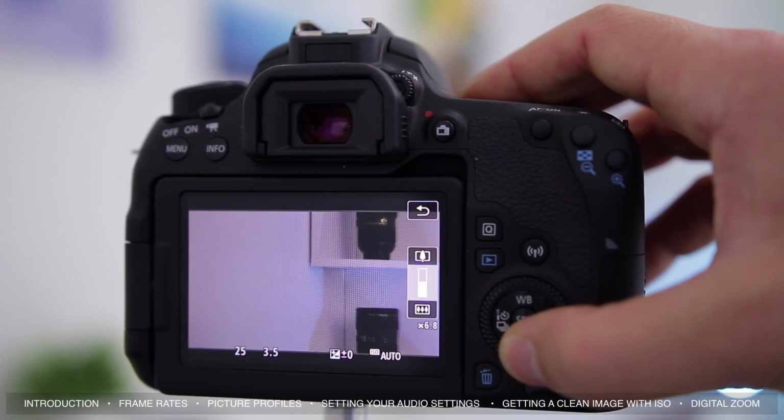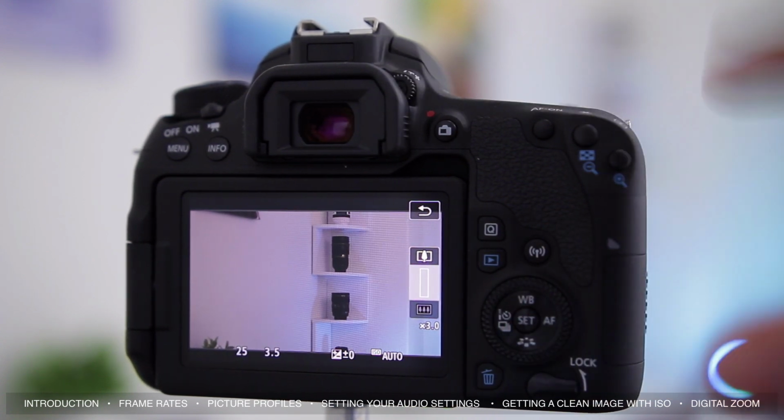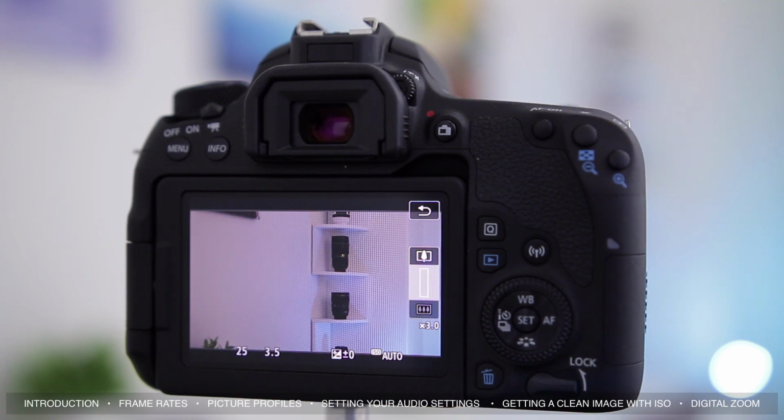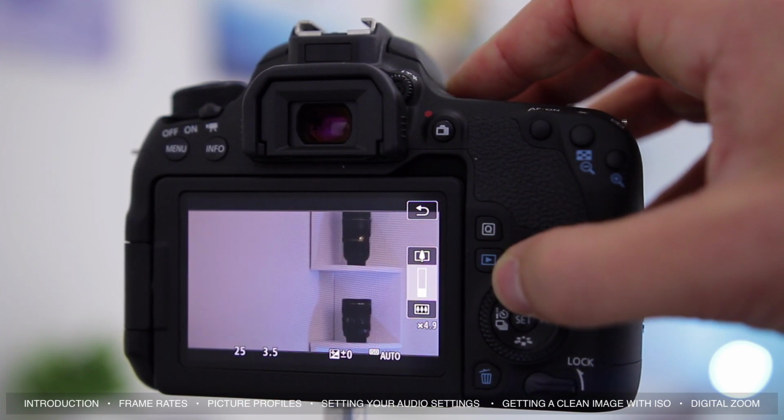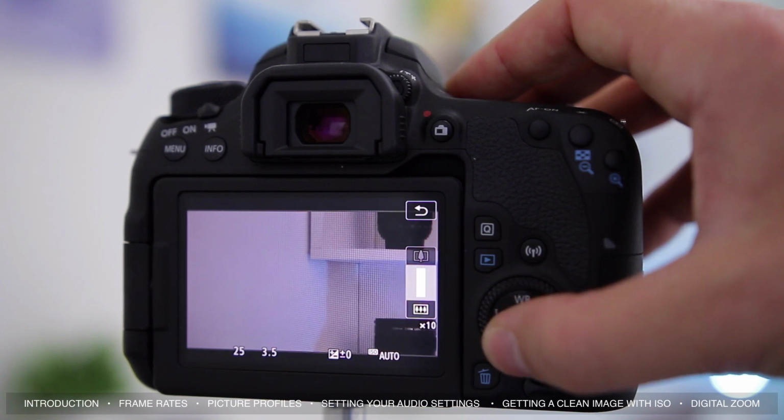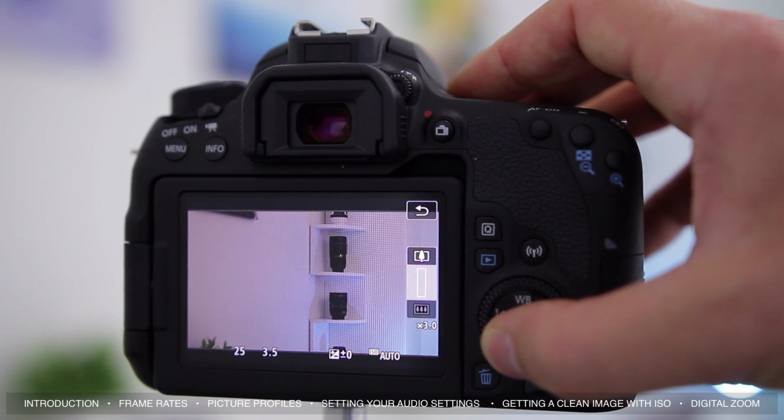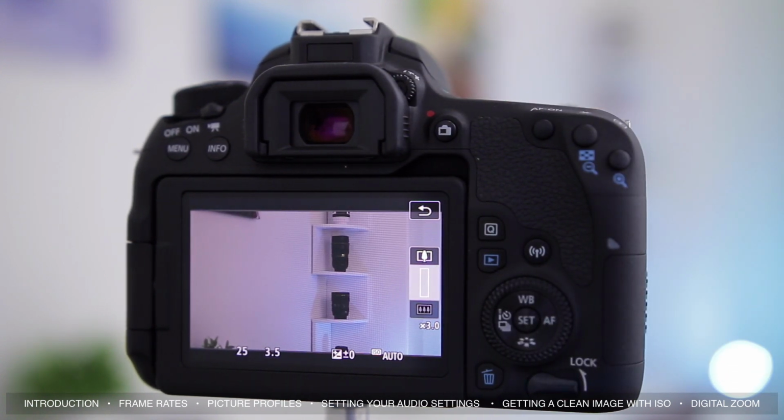Now, this is something I probably wouldn't recommend too much. At times 3, you're not going to be losing too much image quality, but if you do go into times 10, you will see that you will lose a little bit of image quality. But if you are in a little bit of a pinch and you don't have a longer zoom lens, you can definitely use this zoom feature, and it's one that I like.